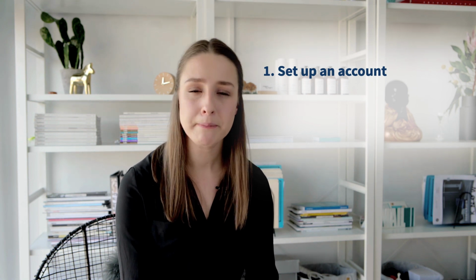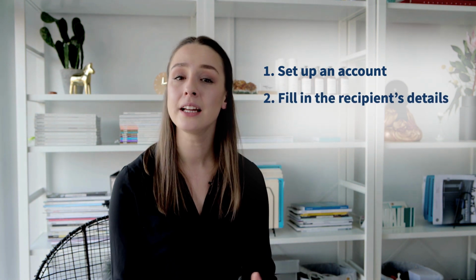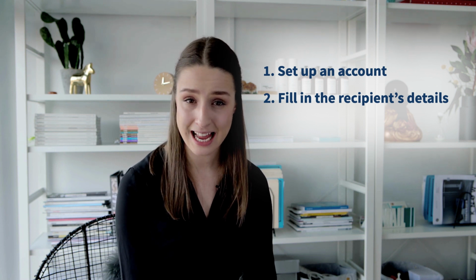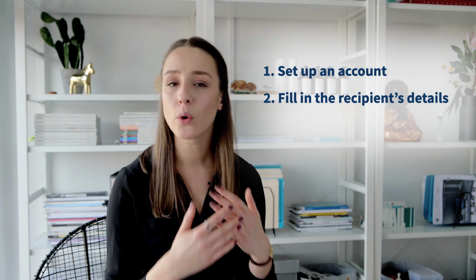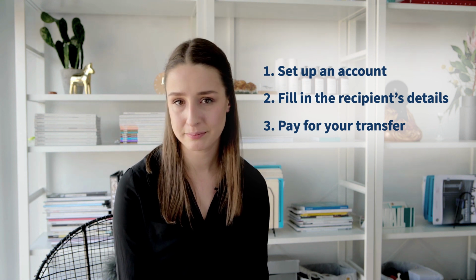Now, once you've decided on who you'd like to use, you'll need to go to their website to set up an account. Depending on the company, you might need some ID and proof of address. Then, when your account is set up and verified, you'll be able to fill in the details of who you're paying. This is where you'll need the account and BSB numbers we discussed at the start of the video. Once all the details are done, you'll need to pay for your transfer. Every company is different, but common options include bank transfer, debit, or credit card. The person you're paying will generally receive the payment in 2 to 5 business days.